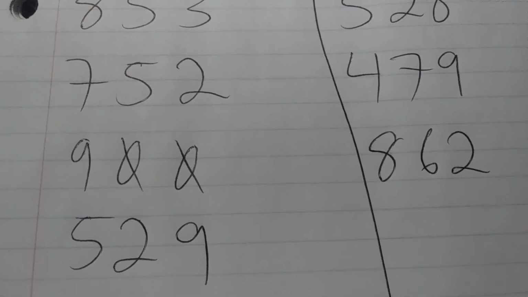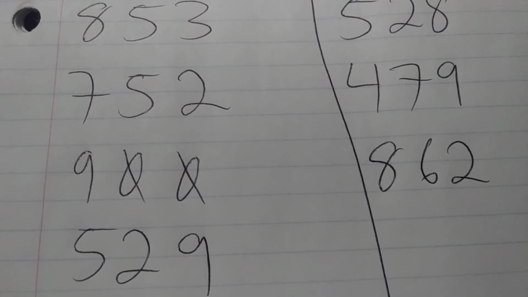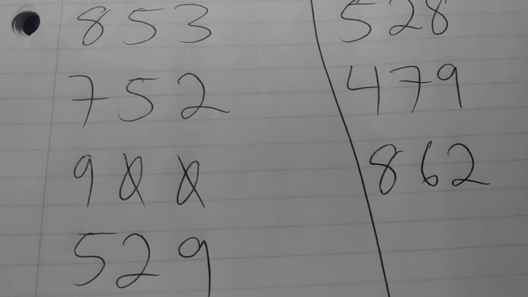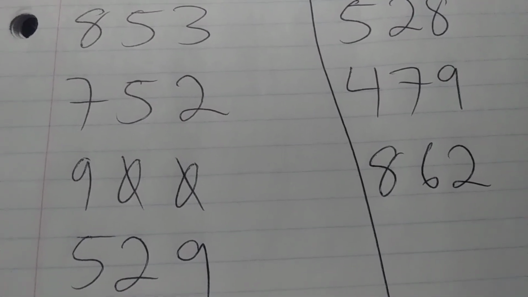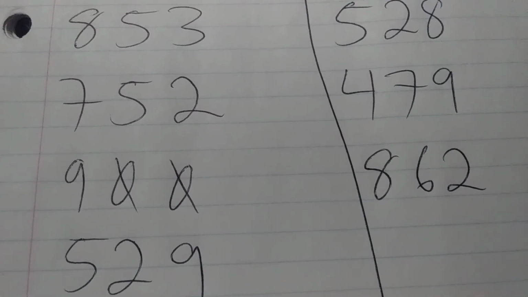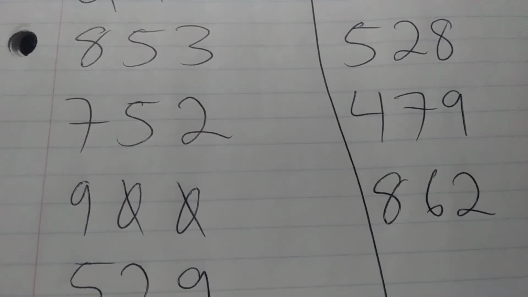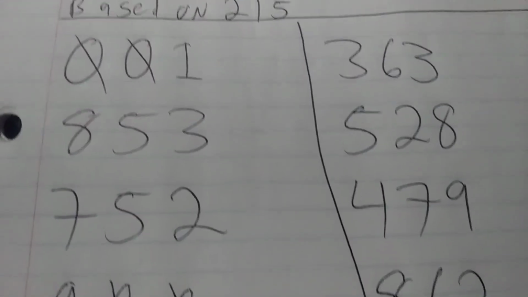Just another example, that 900 could turn into 901, 909, 000, 800, and so on, just to give you a couple examples there.